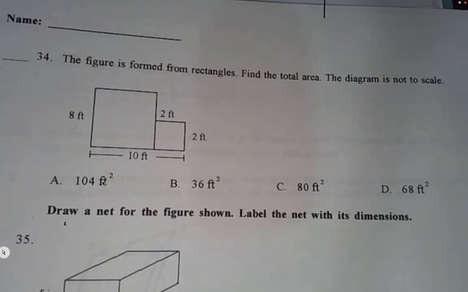Okay, this one, this is what we did yesterday, I think. We're finding the area, but this is not a normal figure, right? So I'm going to have to do this in pieces. So how do I find the area of that little figure? 2 times 2. 2 times 2 is what? 4 square feet. So this little area is 4. Is everybody good with that one?